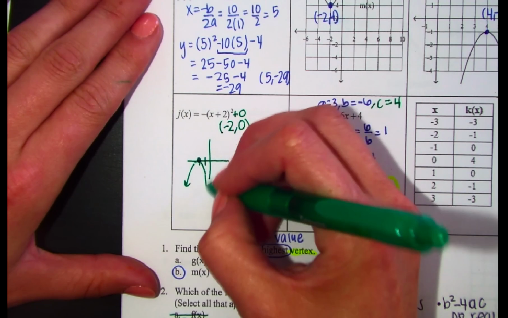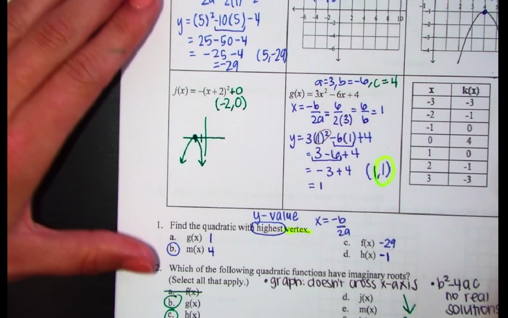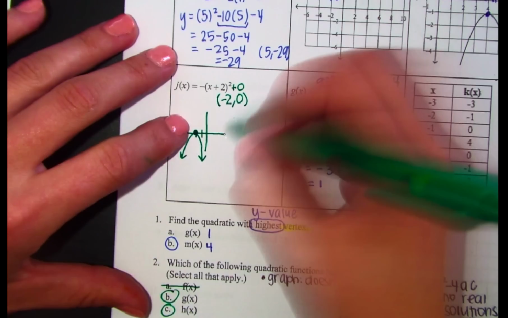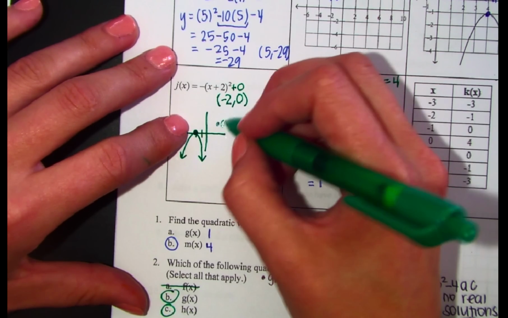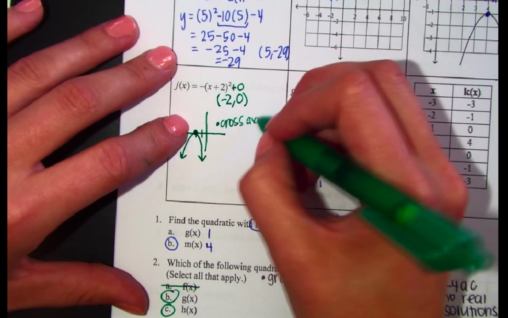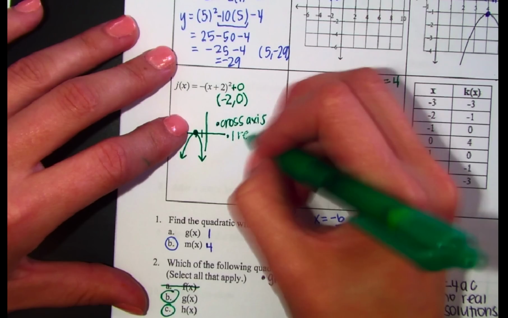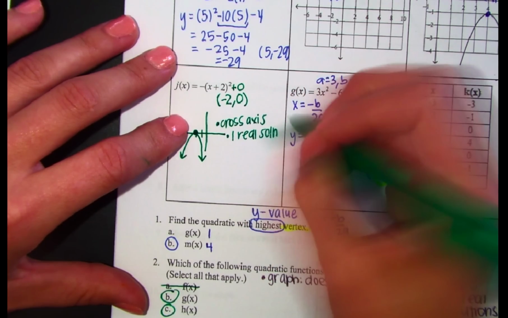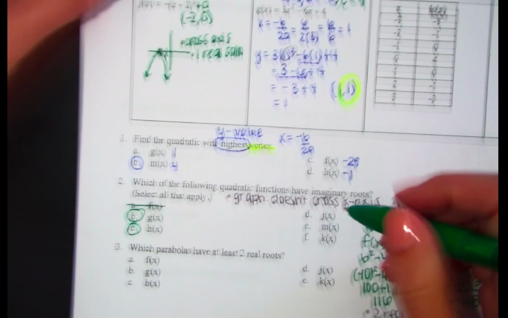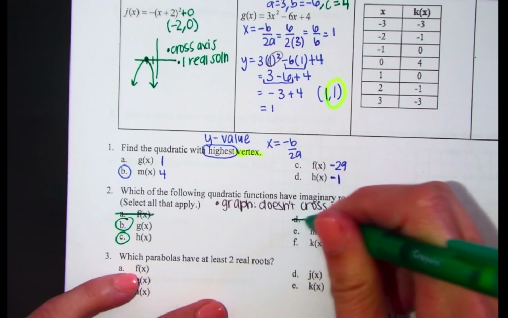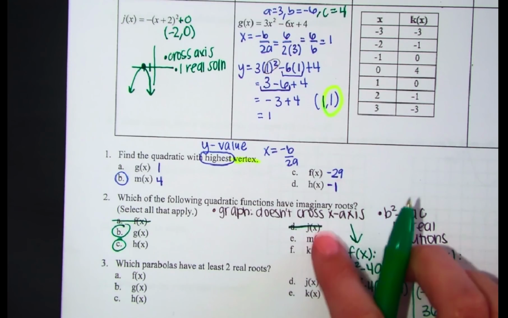So that would be a quick sketch of that. That does cross the x-axis. So since it does cross the x-axis, it has a real solution. So there's no imaginary on that one. So I'm going to cross that out. J of x has a real solution, not imaginary.